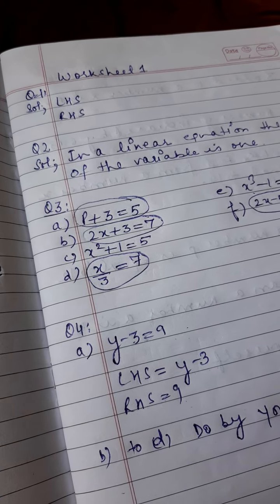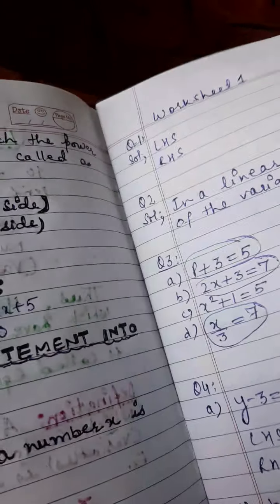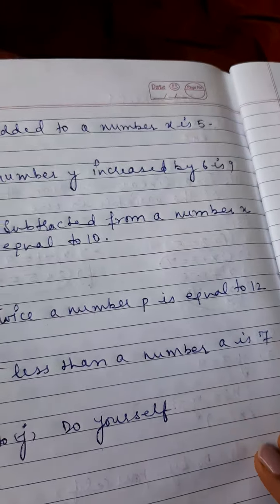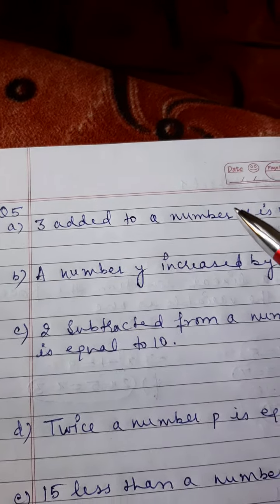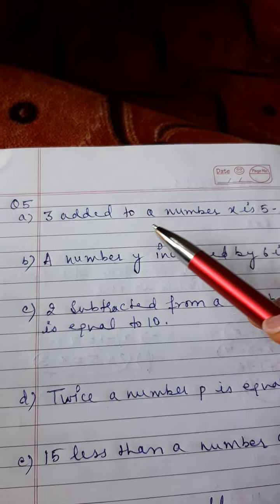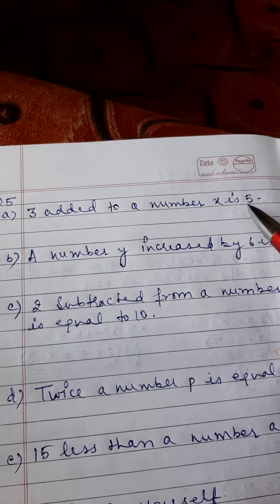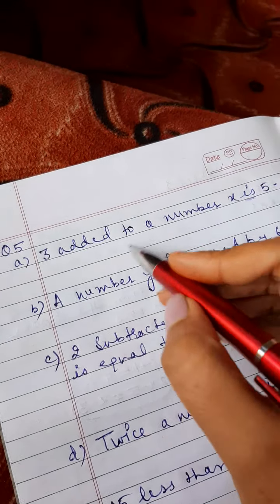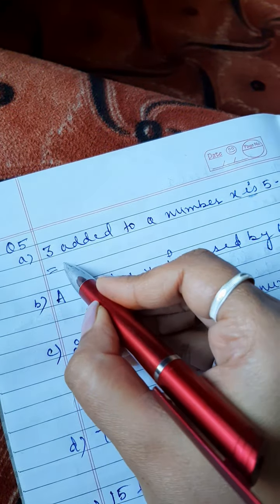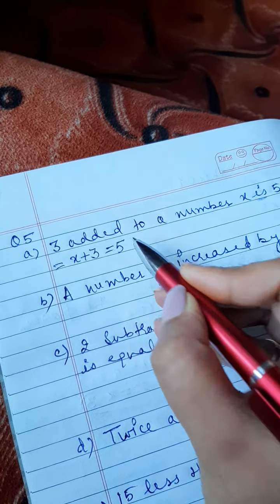From B to D part, do it by yourself. Questions 3 and 4 are book exercise questions. Do them in books only. The 5th you have to do in your notebooks. First is: 3 added to a number x is 5. Now 5 means equal to 5. 3 added to a number, so we have to add 3. x plus 3 is equal to 5.